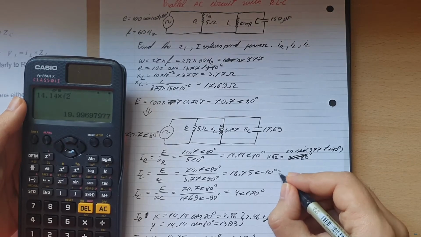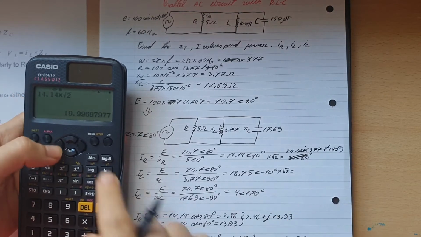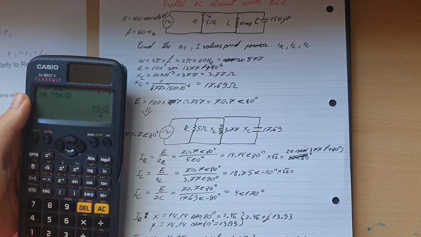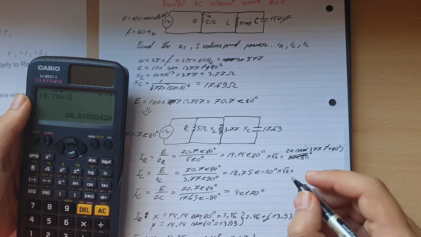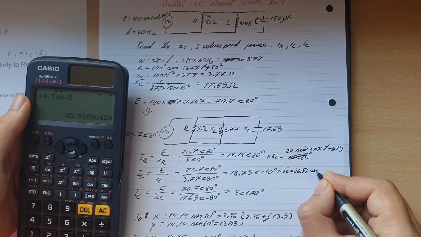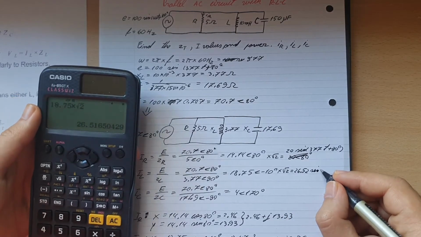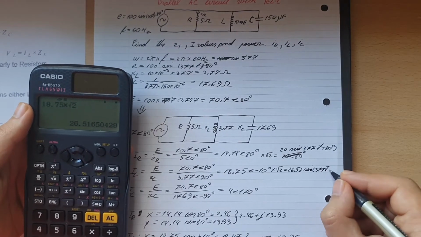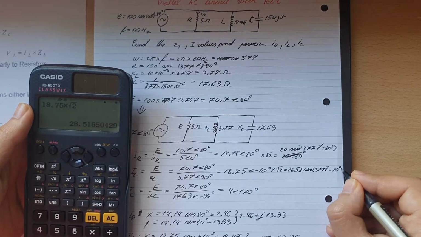Okay, we multiply this one by square root 2. That will give us, so 18.75 times square root 2. That's 26.52. So 26.52 sine 377 t minus 10 degrees.